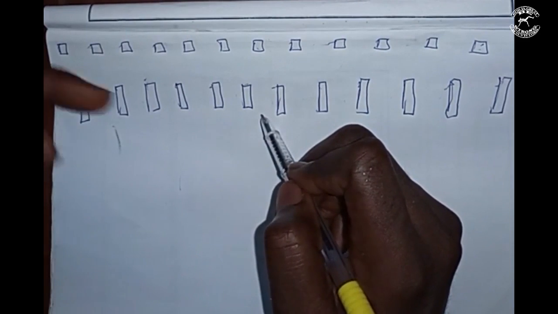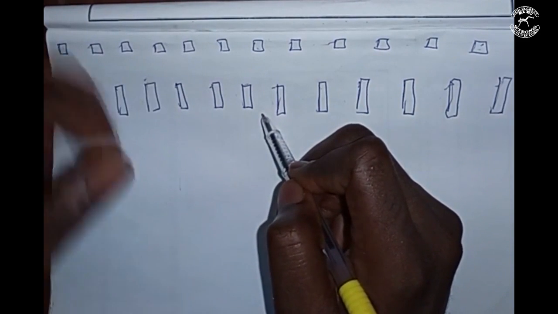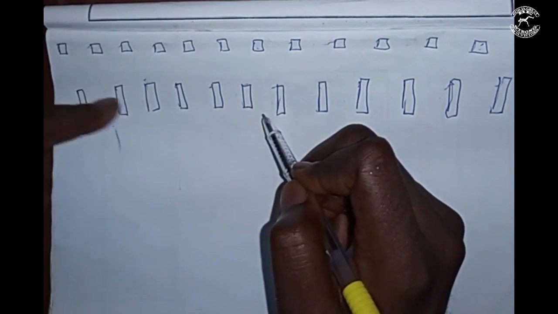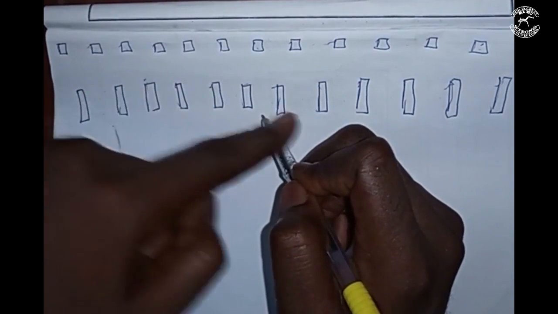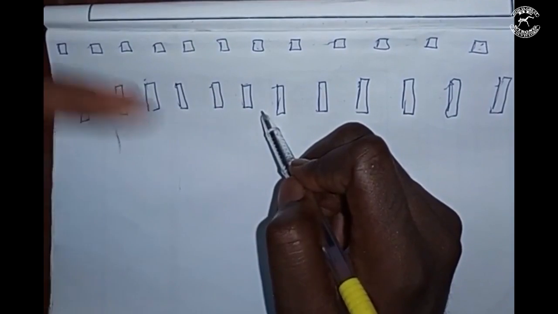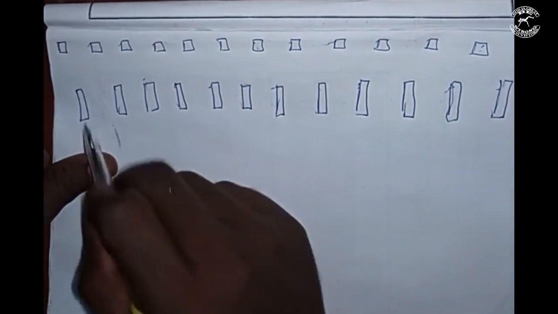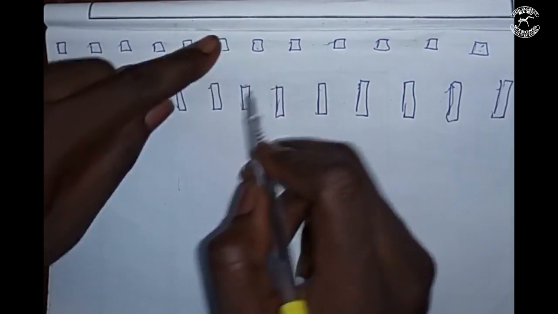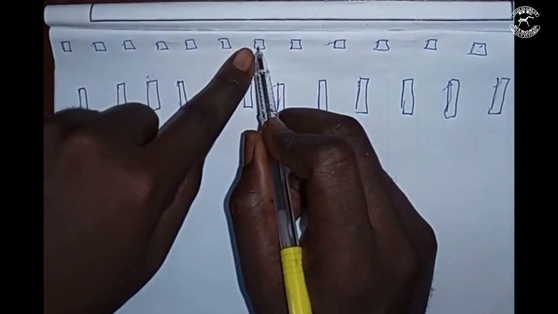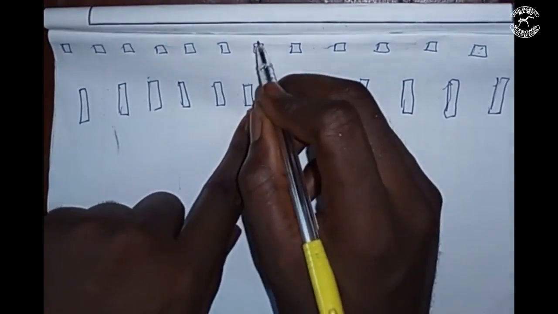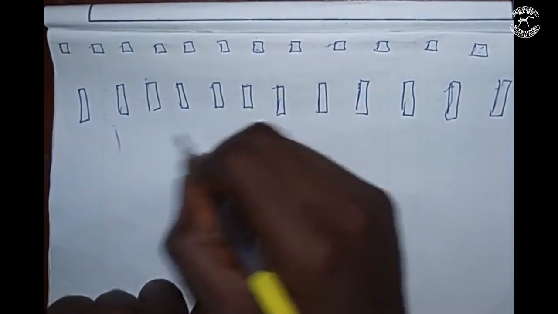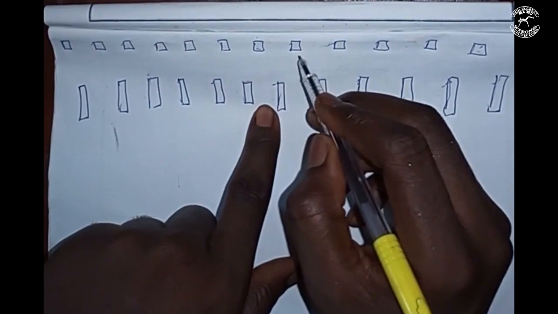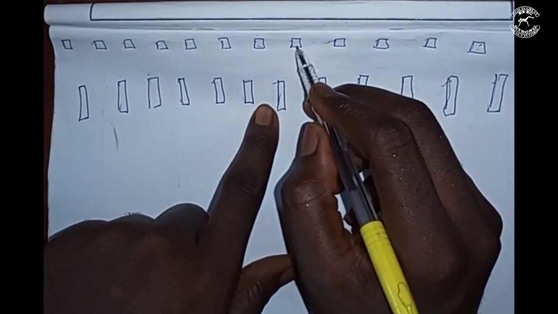Depending on the number of slots you have, your pitch is just half of the total slots. The slots are 12, so half of 12 is 6, so our pitch is 6. You take it 1 to 6, then you spin your coil. After you spin your coil, remember you start from here. This is your first. You start from here and you spin your coil into this place. So once you start from here, you end in the next one.